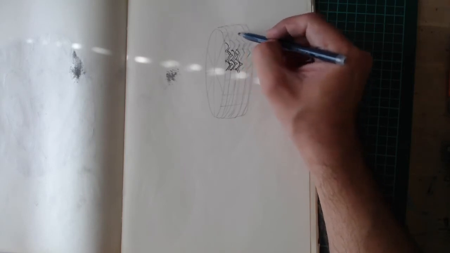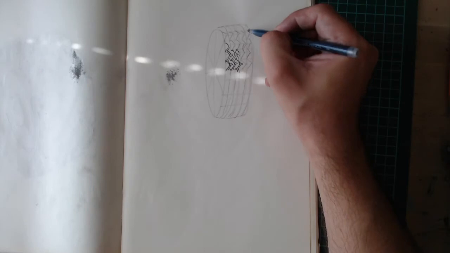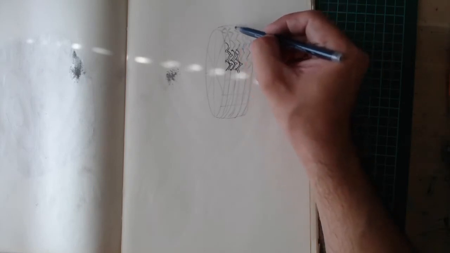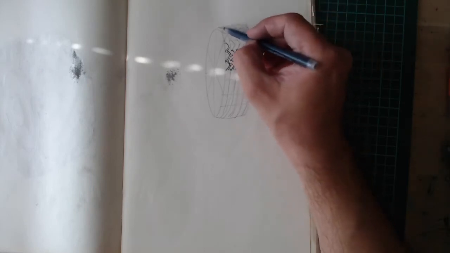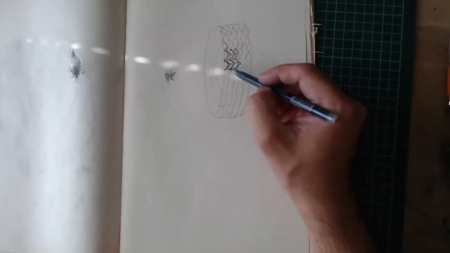So if you feel it's easier, you can draw this basic pattern and after that put in a more detailed version.